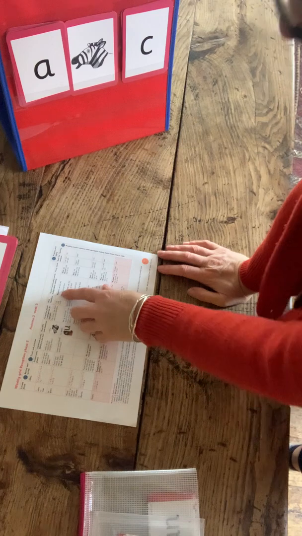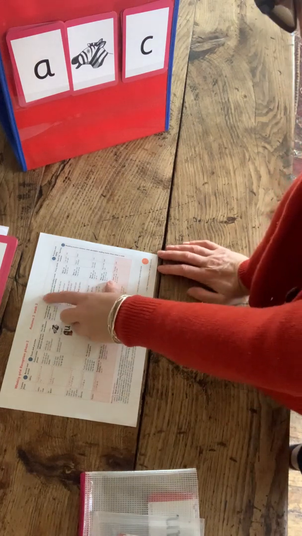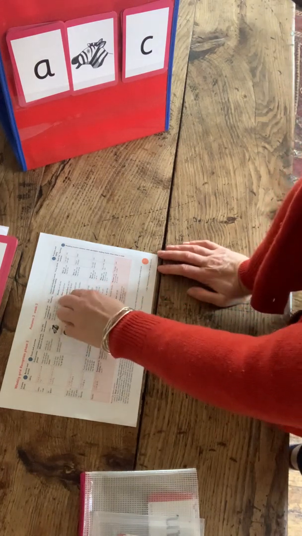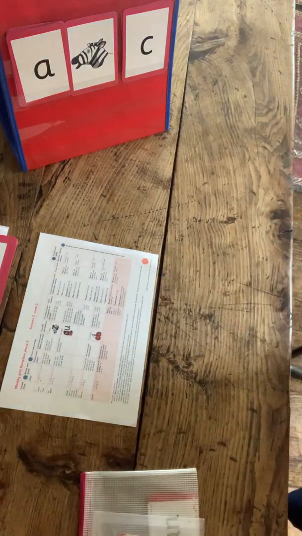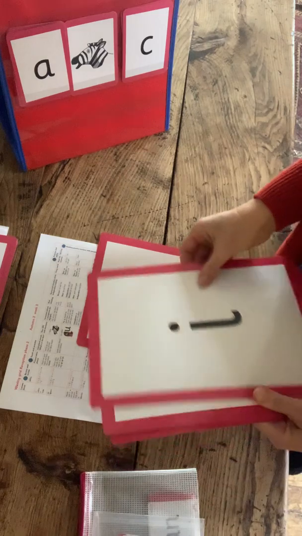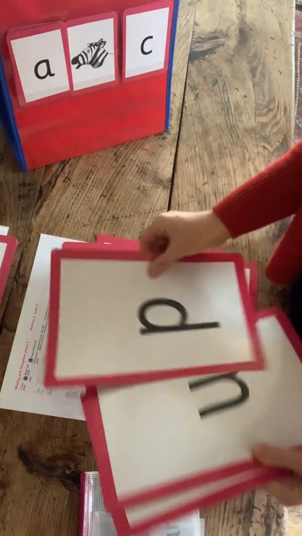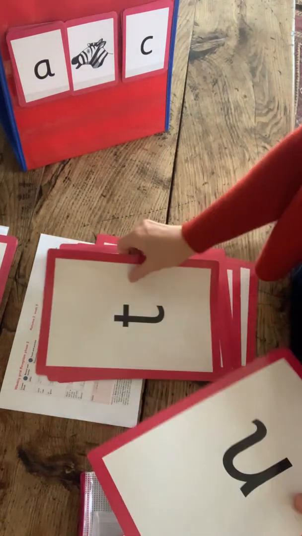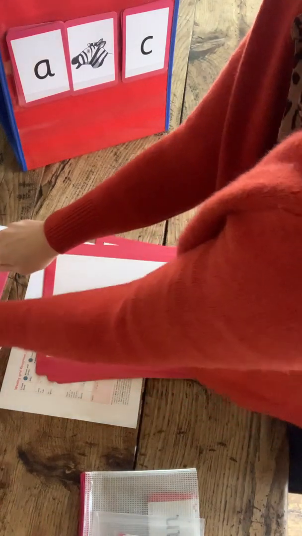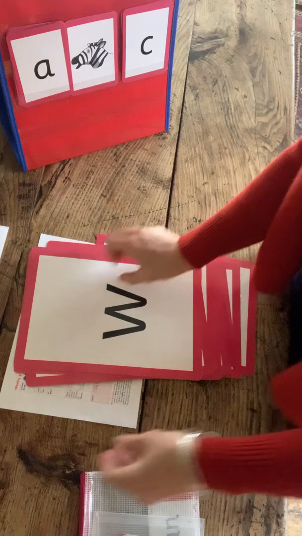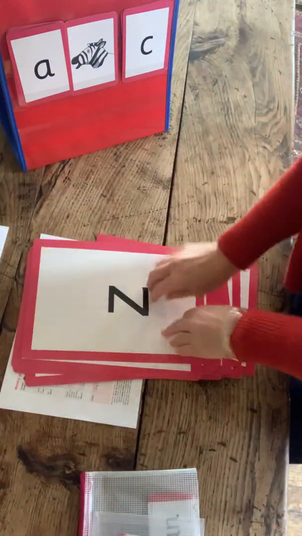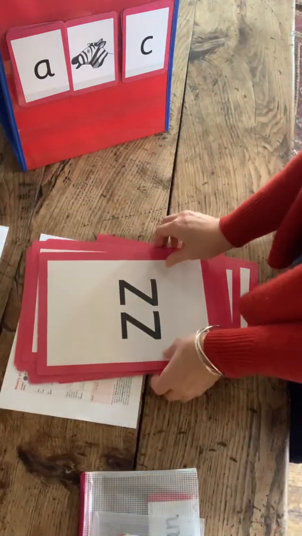So where are we next? Teacher-led blending. All the words for review and new will need the large grapheme cards for me to make them. So I'm going to need all of these friends. And these. And these to make the words.